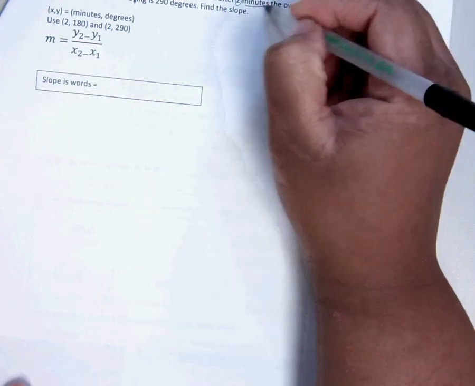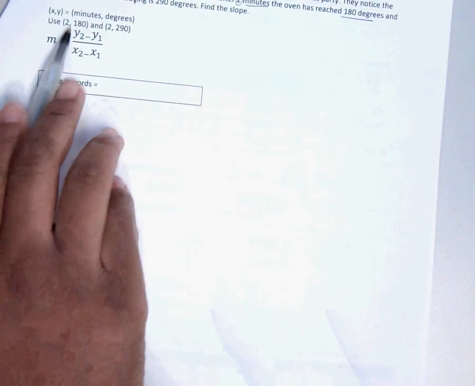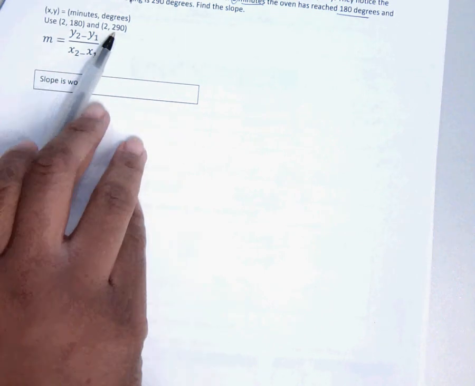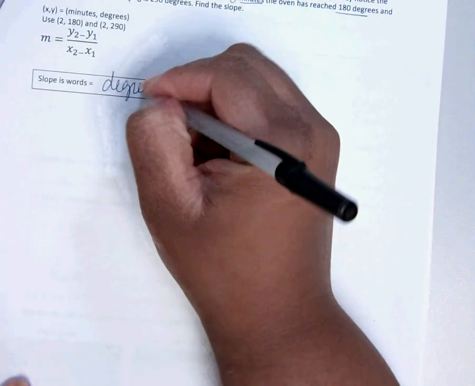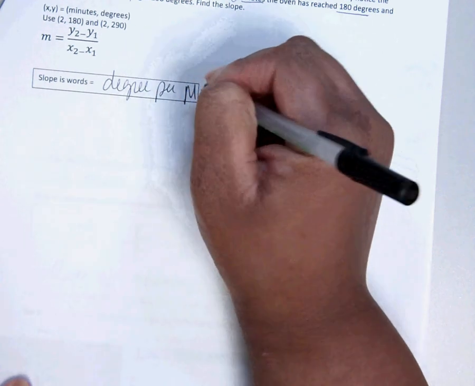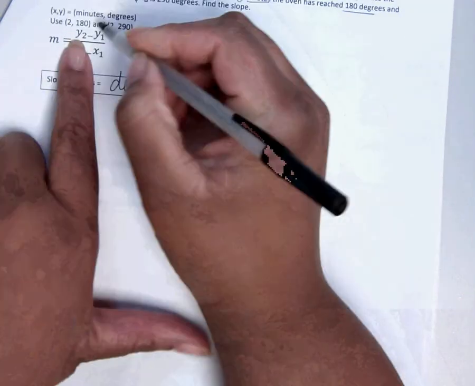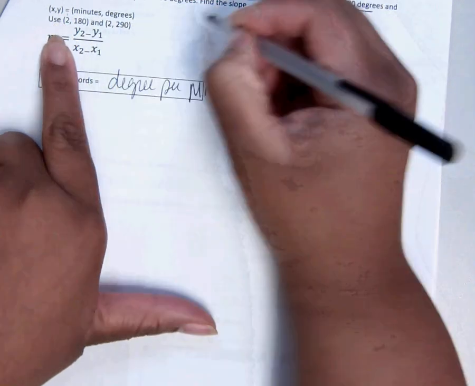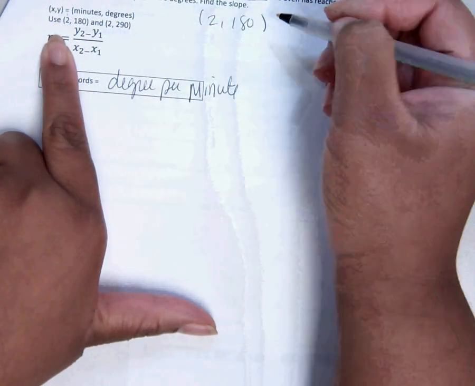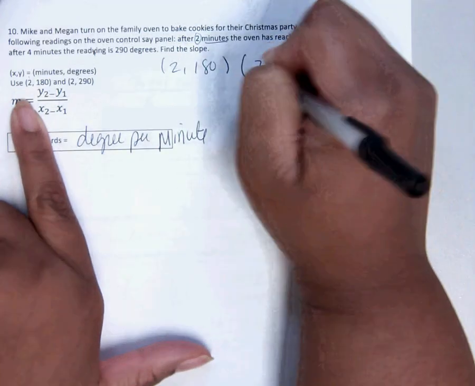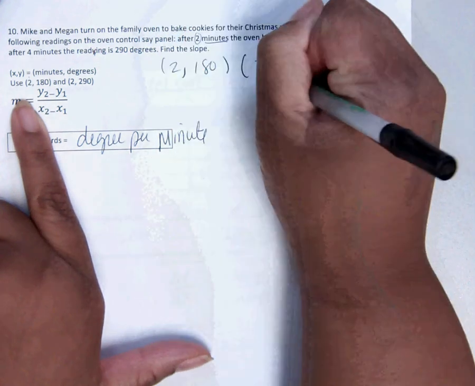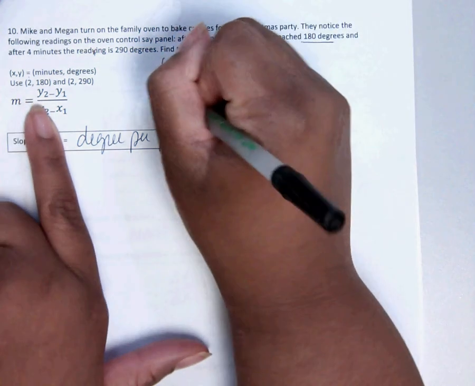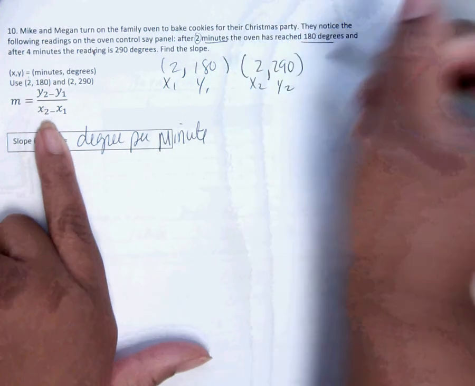So 2 minutes, 180, so that's 1 point. 4 minutes, 290, that's the second point. Find the slope. That means I'm doing minutes versus degrees. So I can go ahead and write the answer here. It's going to be the number of degrees per minute, because it's y over x. And so we label x1, y1, x2, y2. So I'm going to come over here and relabel, because I just realized that you couldn't see the word problem while I was reading it. I hope I don't have to redo this video. We'll see. I'll look at it again. X1, Y1, X2, Y2.